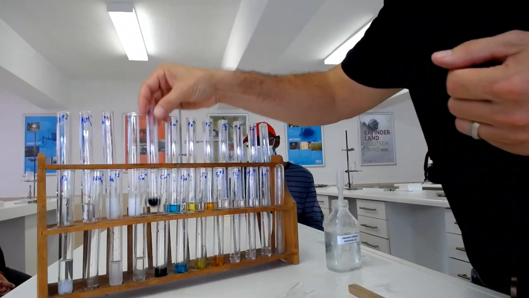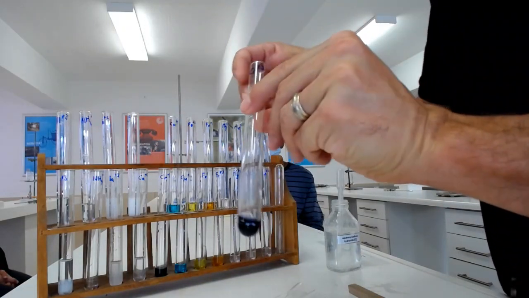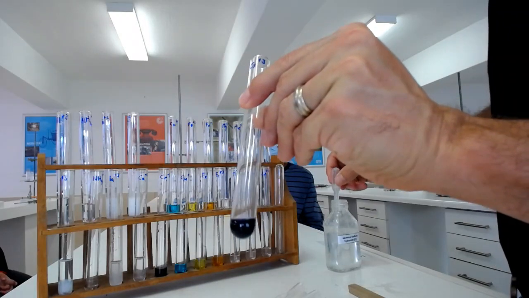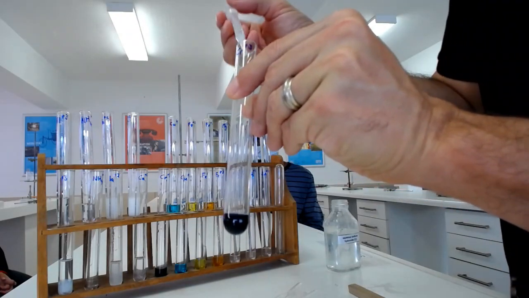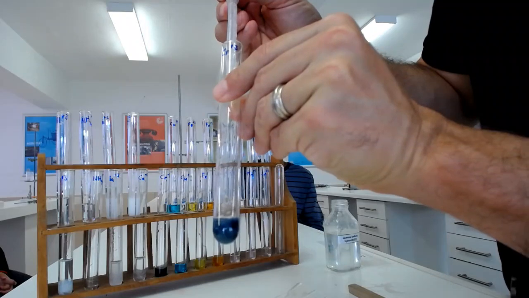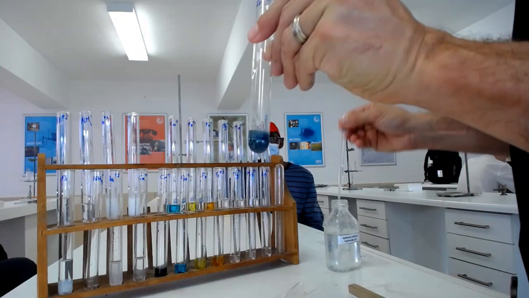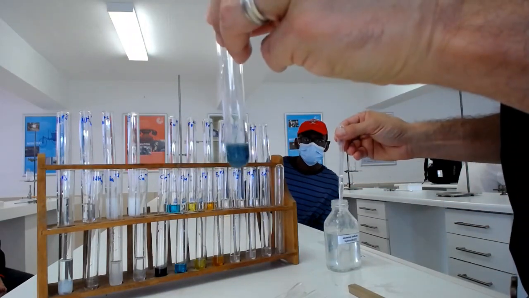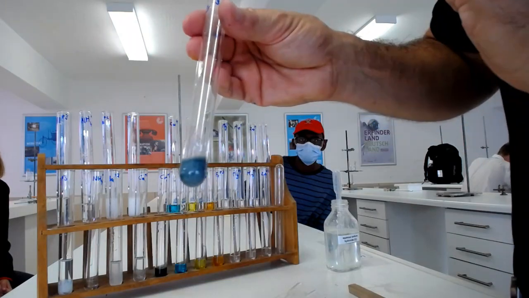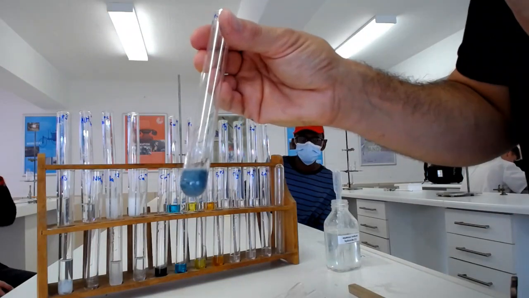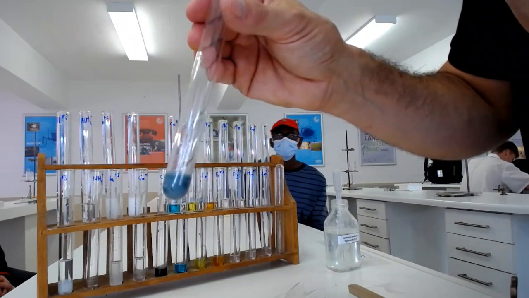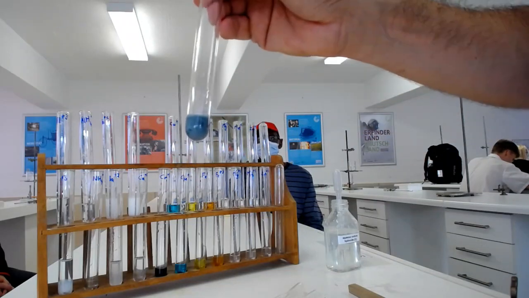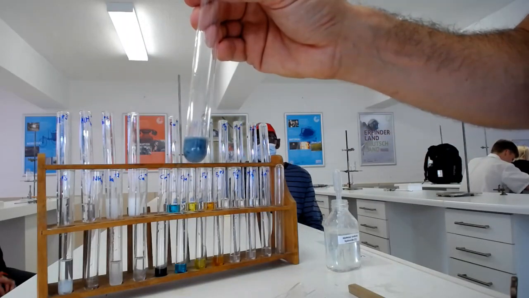All right, chromium. Now, what does it say for chromium? What happens with my sodium hydroxide? Gray-green precipitate. Look at that. There is a gray-greenish precipitate in there. And what happens if I add excess? It's soluble.